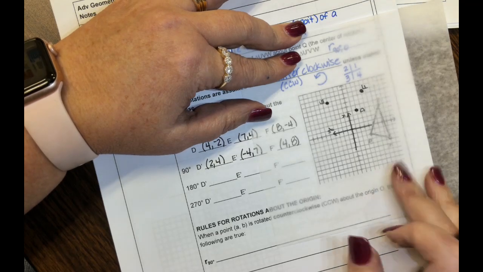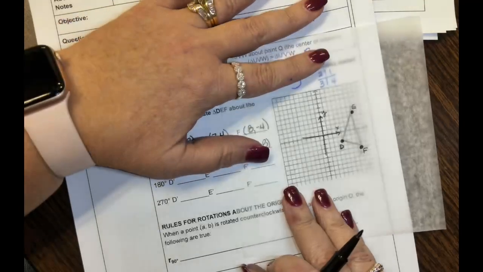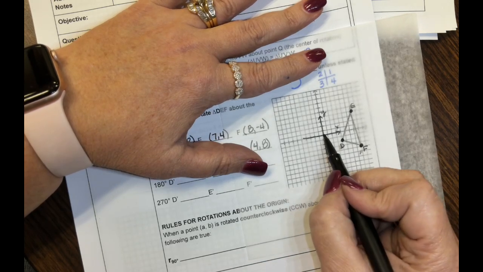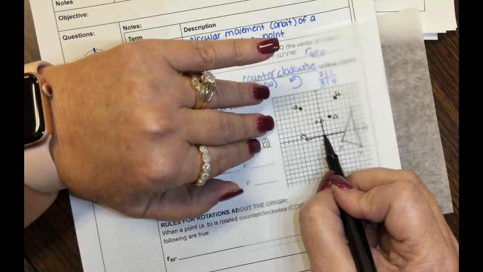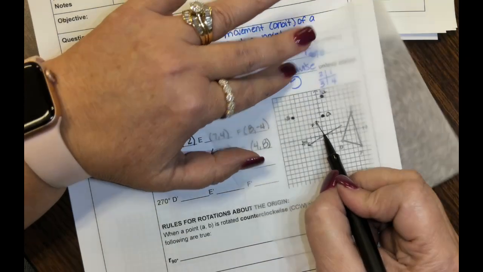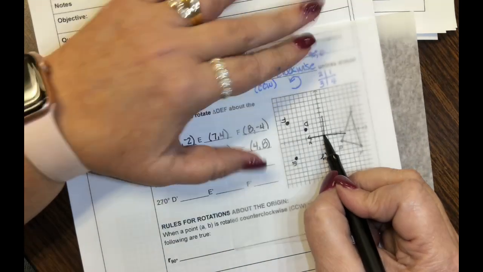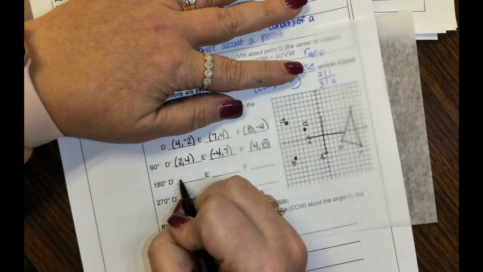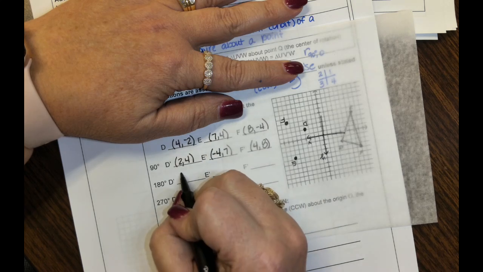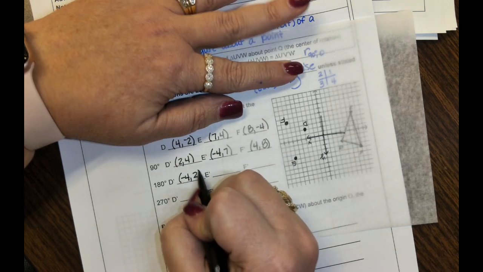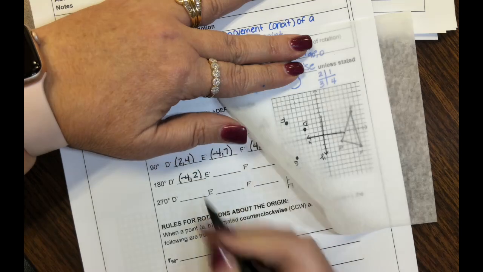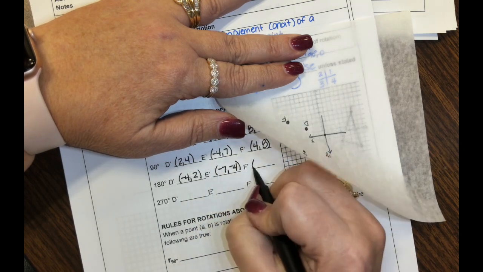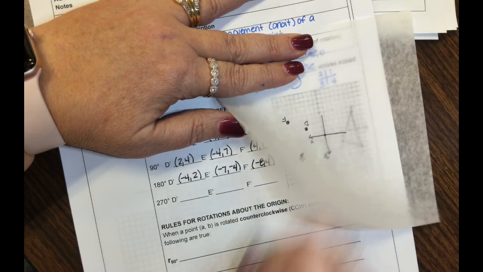Now I want to rotate it 180 degrees. So I start back over. Of course, you could just leave from where you were, but so you can see it, 180 degrees. So there's 90 degrees, and then we're going to go another 90 degrees. So we line it up right here. So now if I rotate 180 degrees, my new D is -4, 2. My new E is -7, -4. And my F is -8, 4.